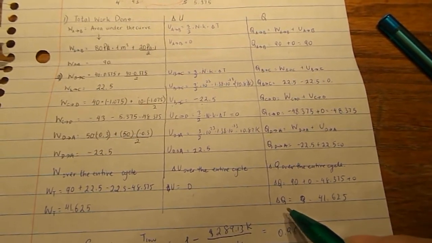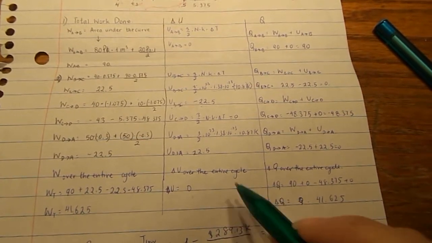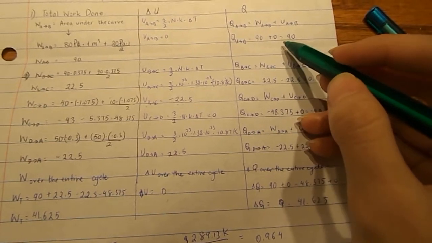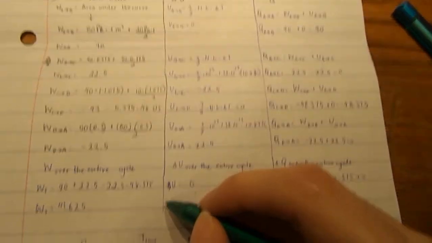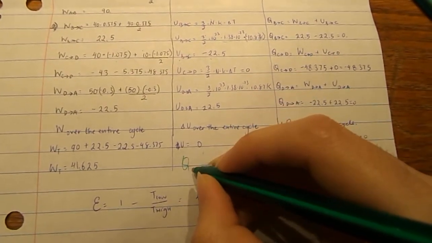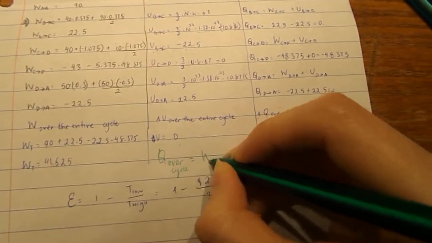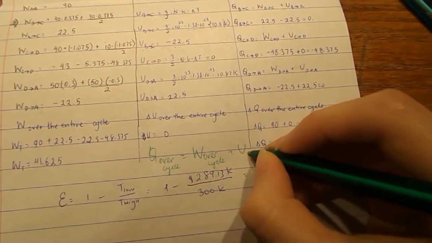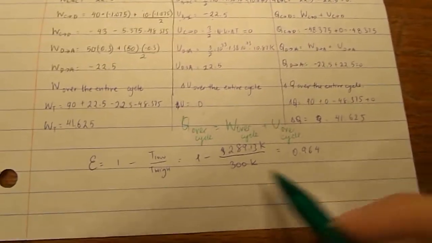And at the end, you just add the work plus U, for the entire cycle, and you should get Q. Here I think I found Q by adding all the steps. Either way is fine. You could also do Q over the entire cycle equals work over the entire cycle plus U over the entire cycle. They give you the same thing.